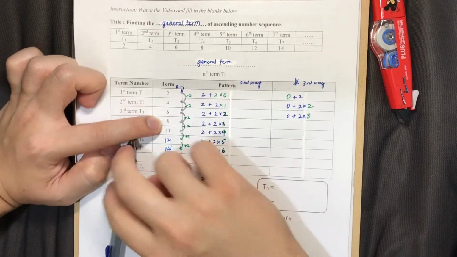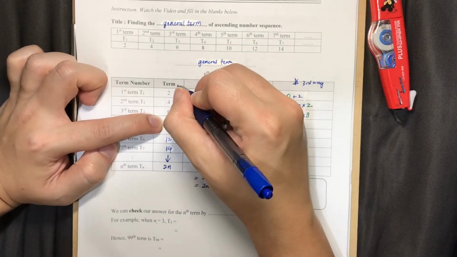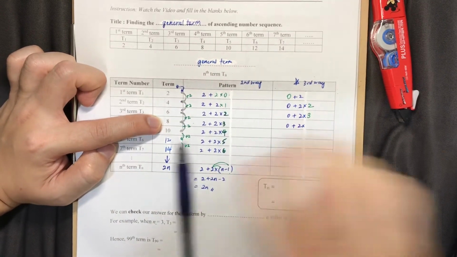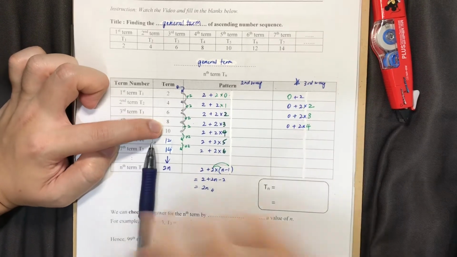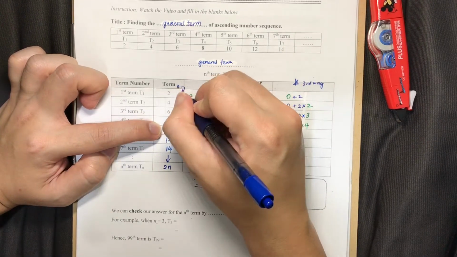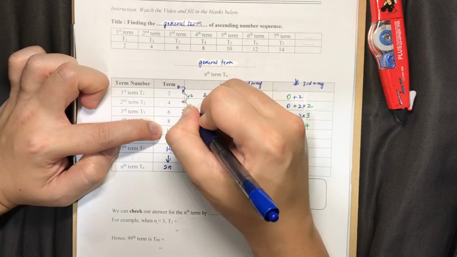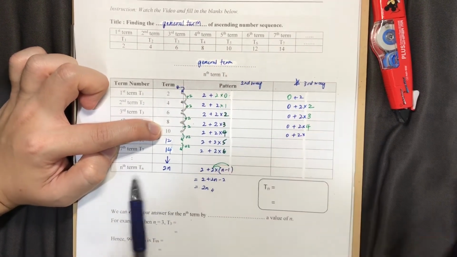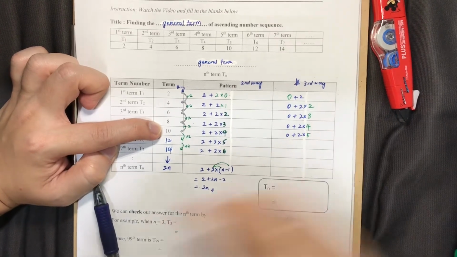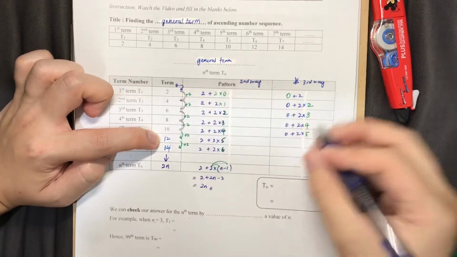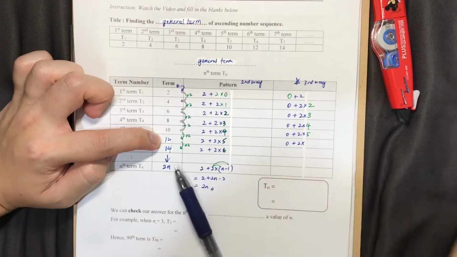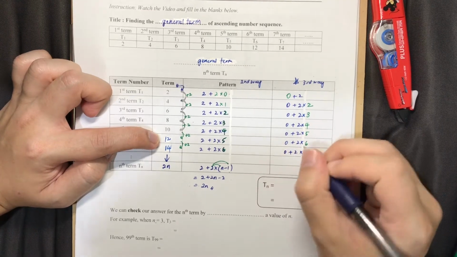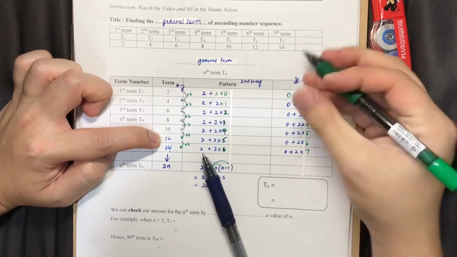Okay? Next one, the 8, 0 plus 2, 1 time, 2 time, 3 time, 4 time. So 0 plus 2 times 4. Next one, the 10, 0 plus 2, okay, so 1 time, 2 time, 3 time, 4 time, 5 times. So 0 plus 2 times 5. Right? Next one, the 12, 0 plus 2, 6 times, and so on. I think you can see the pattern already. Right? The next one is 7, correct? Then if you want to fill in the blank, 2 times, 1 on top.